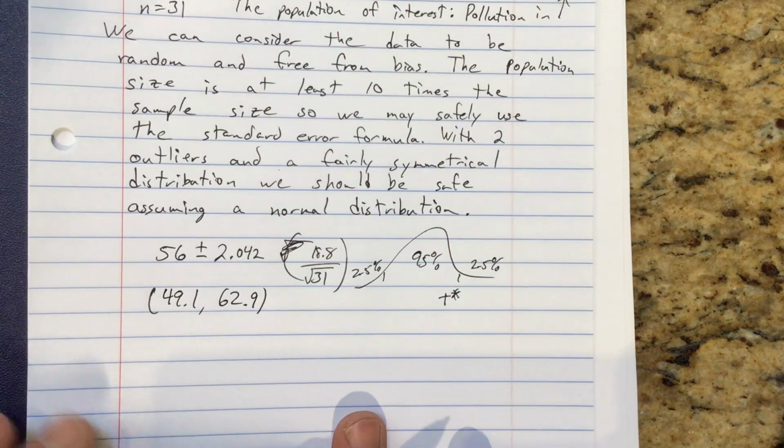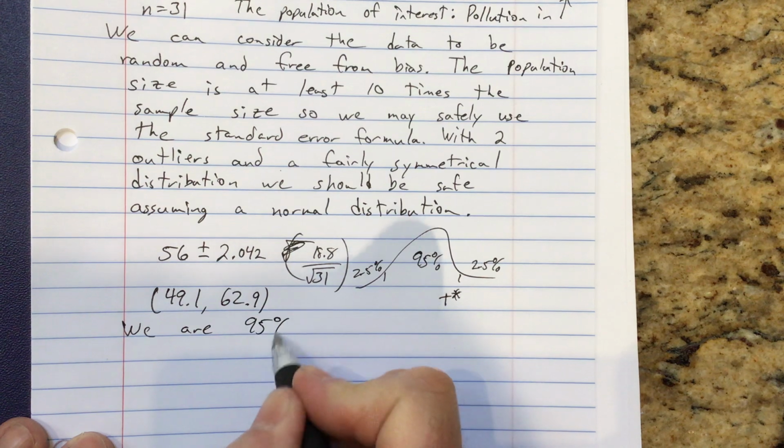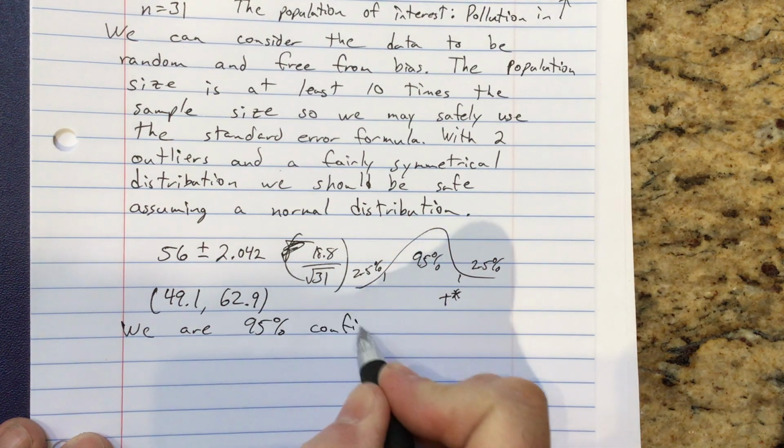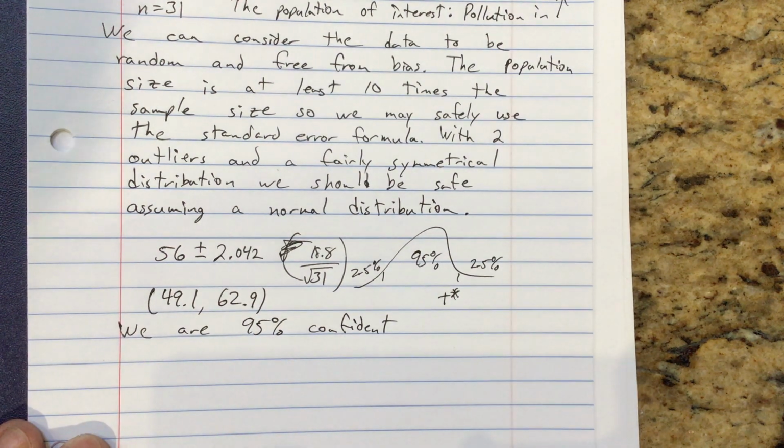Okay, now remember your conclusion. We are 95% confident. Right? Every conclusion needs to tell the confidence level. Now we need some context.